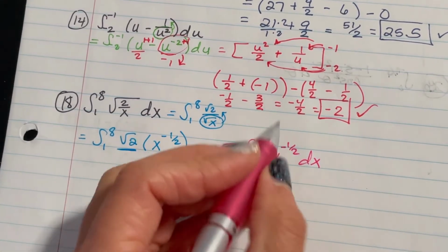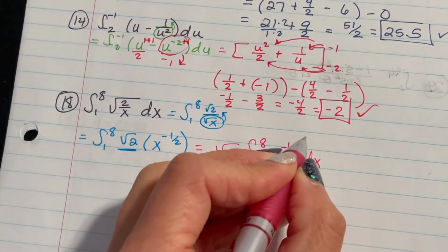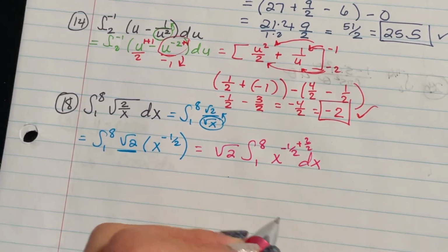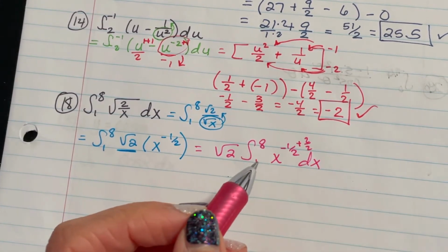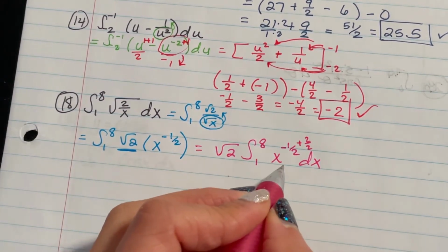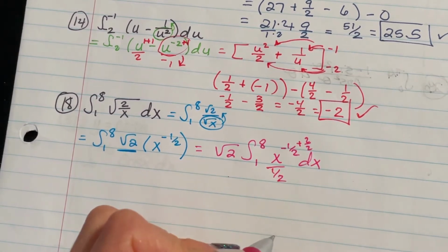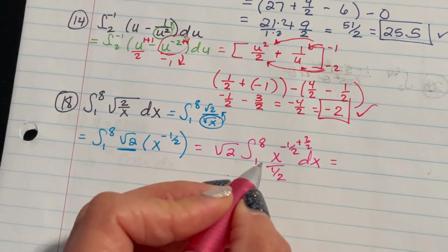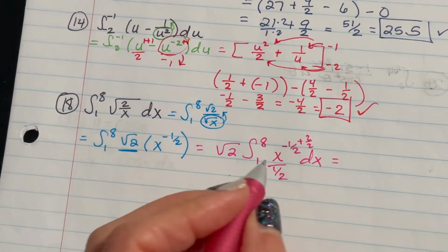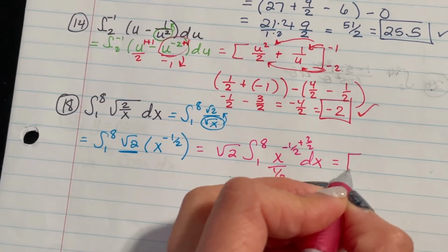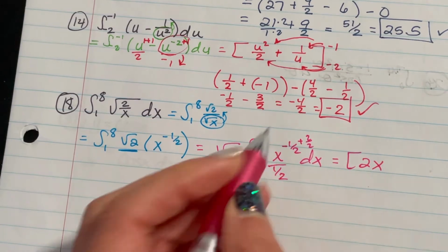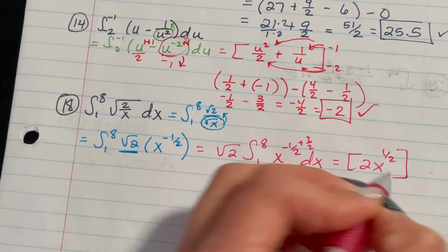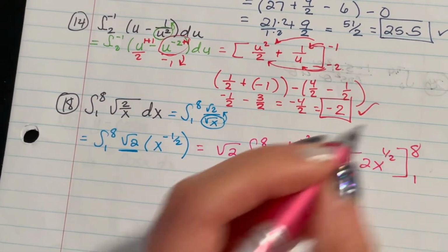So I'm going to add 1, but since I need a common denominator, I'm going to add 2 over 2, because that's the same as 1. -1/2 plus 2 over 2 is a 1 over 2, so I'm dividing by 1/2. So when I flip that around, dividing fractions uses pi, flip the second to multiply, that'll be a 2 times x to the 1/2 power, and it's from 1 to 8.